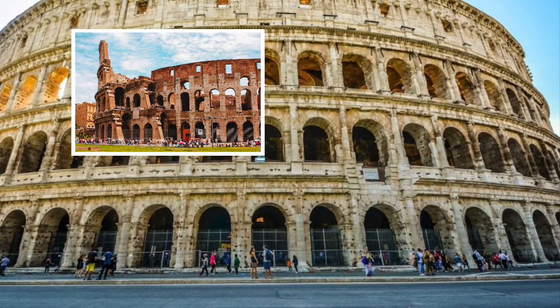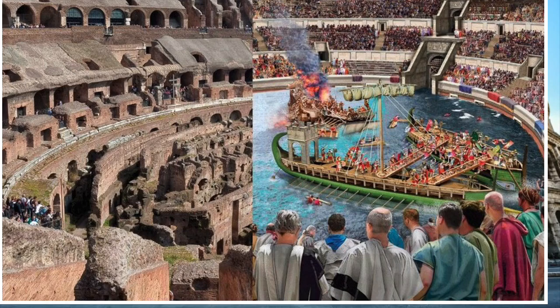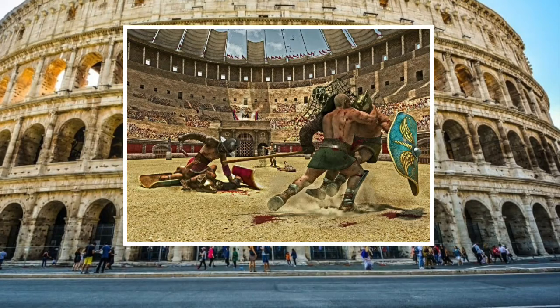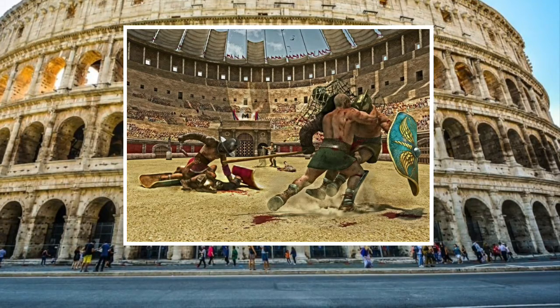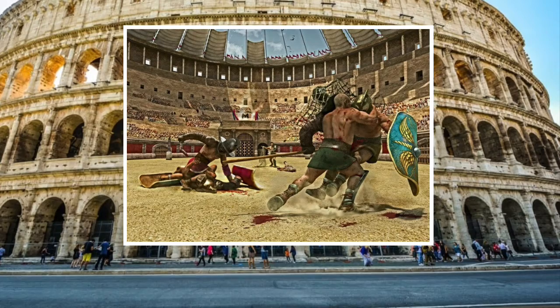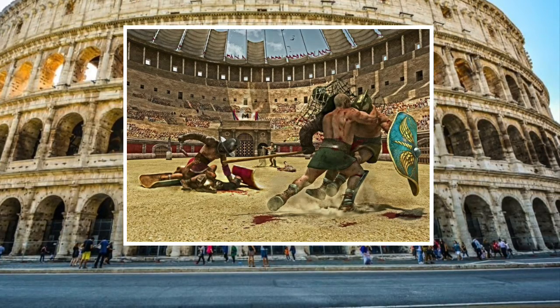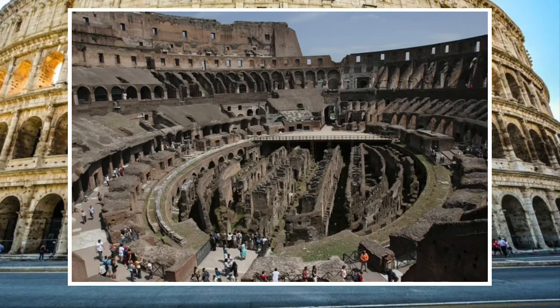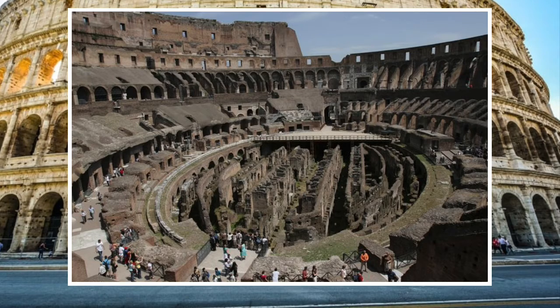And at one point, they tried to fill it with water and use it to reenact naval battles. We know that gladiators fought there, so it was really an entertainment arena. And even at one point later on in history, it was used to store ammunition, and all kinds of things have gone wrong with this place. So the fact that there's any of it left is pretty remarkable.